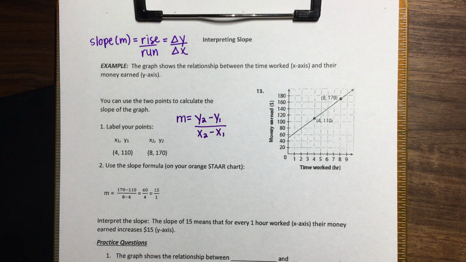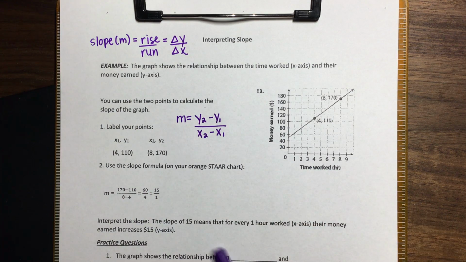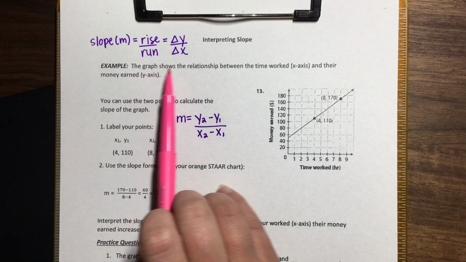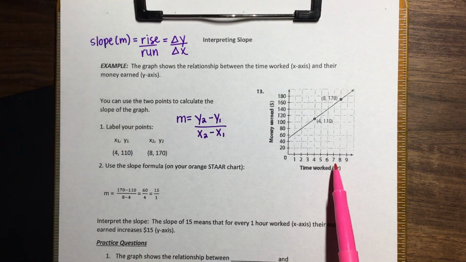This first problem is already worked out for you. I'm just going to go through it real quick, and then I will do the first practice problem for you, and then you'll work out the second one on your own.